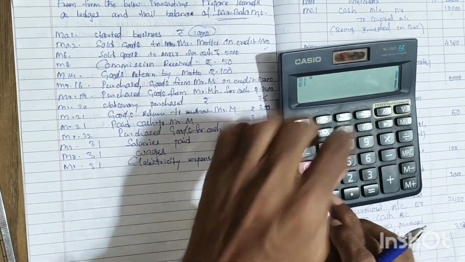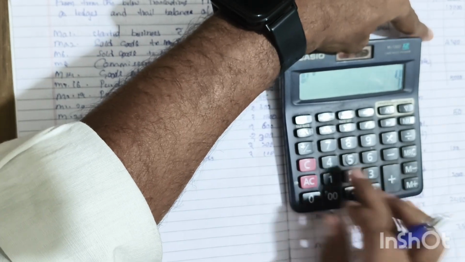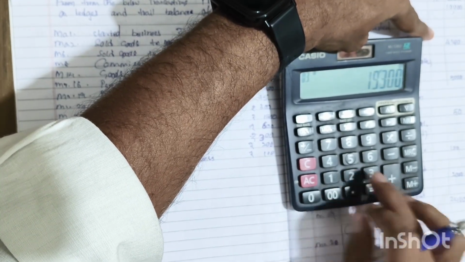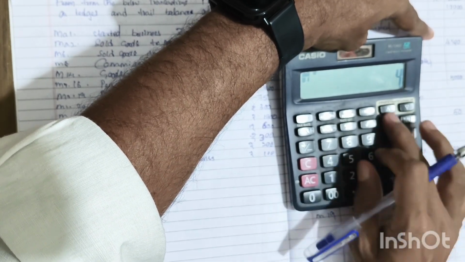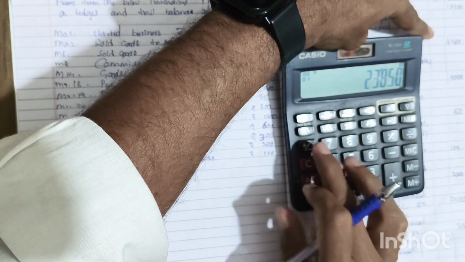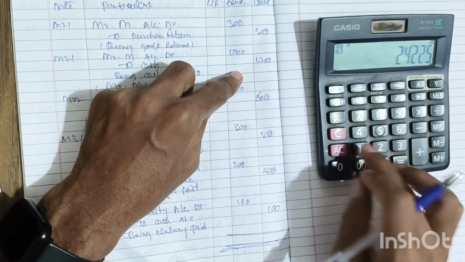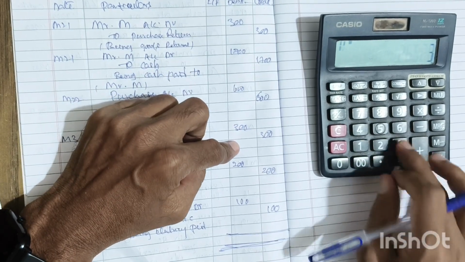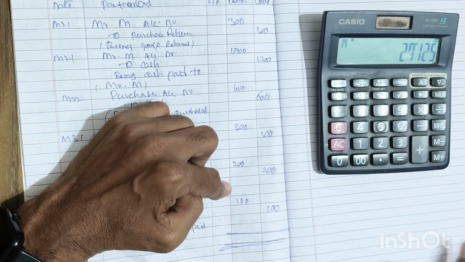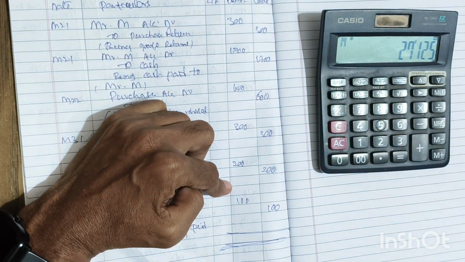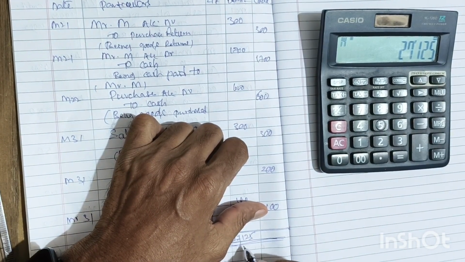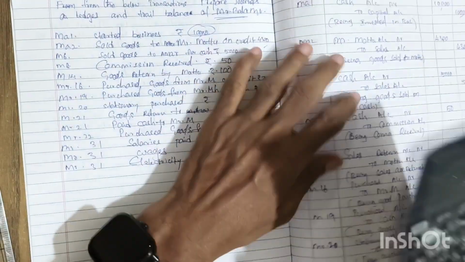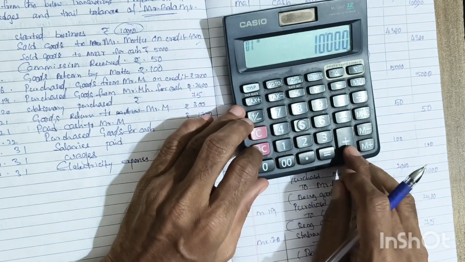So record it. 10,000 first transaction, 3,000, 4,300, 5,000, 50, 100, 2,000, 2,400, 75 rupees, and then 300, 700, 600, 300, 200, and 100. My total is equal to 27,125 rupees.